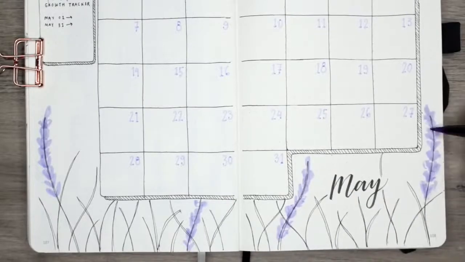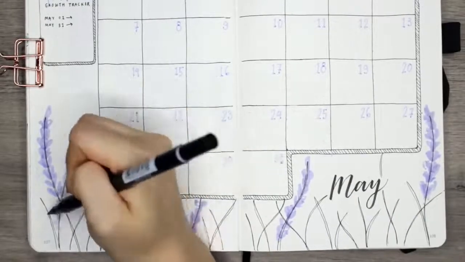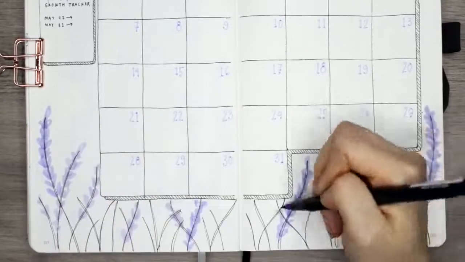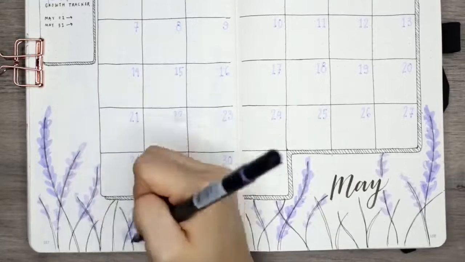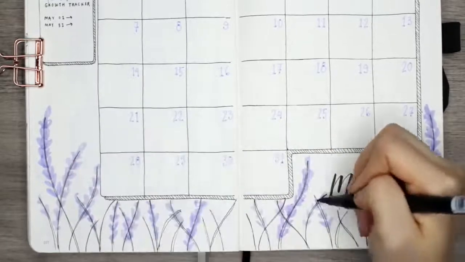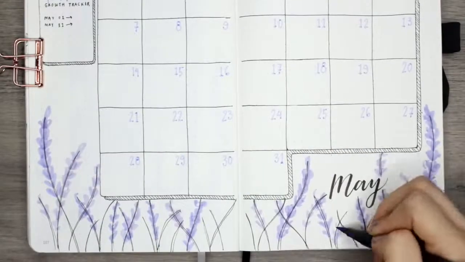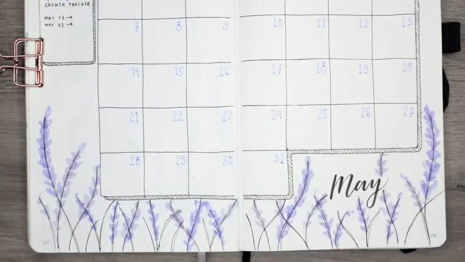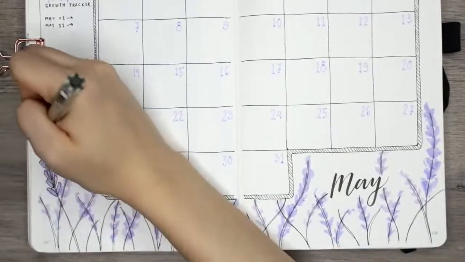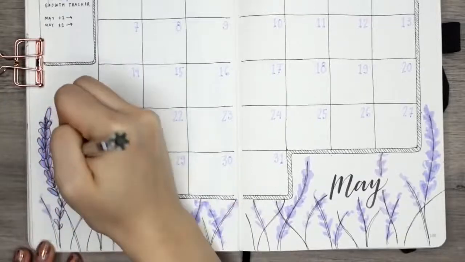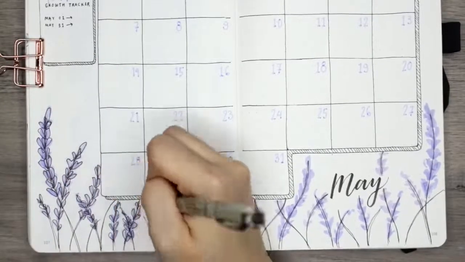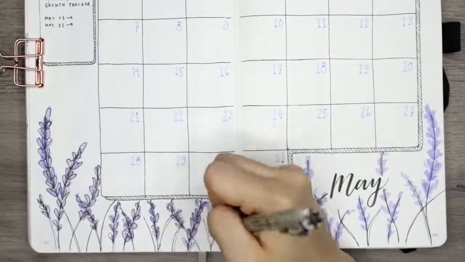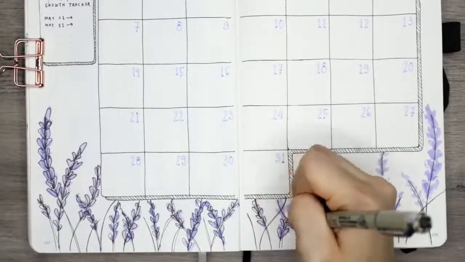Something to note as well is that I'm actually switching between 2 shades of Tombow dual brush pens. You might not be able to tell the difference, but in real life you can definitely tell one's a little bit darker, and that's just because I knew I was going to be doodling a lot of lavender, so I think the difference in color added some more depth and interest to the overall look. But in the end, I just filled up that whole bottom portion of the calendar with these lavender just to make it look like an actual lavender field.